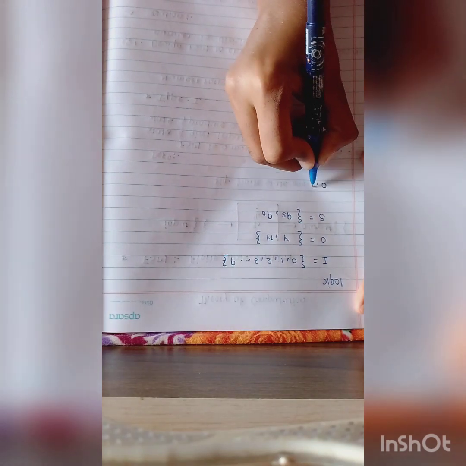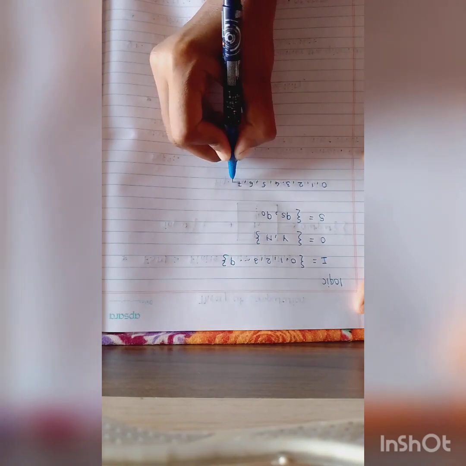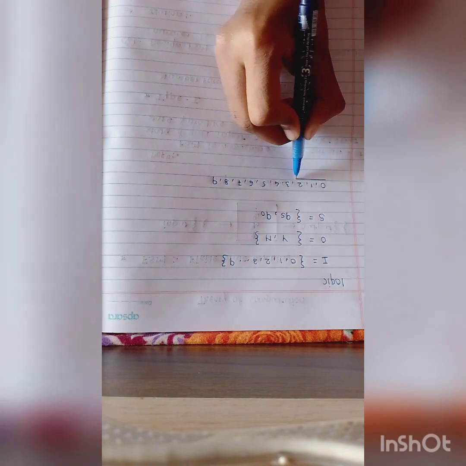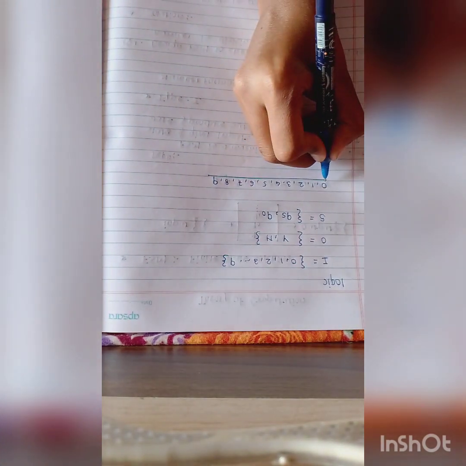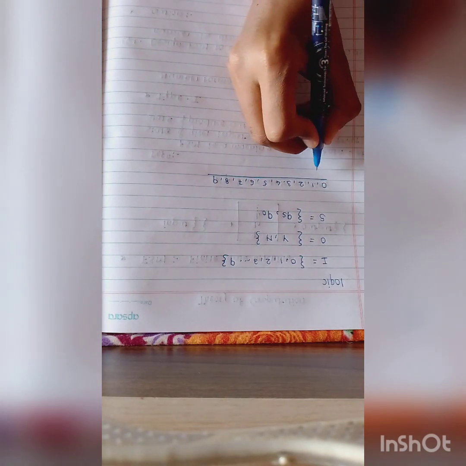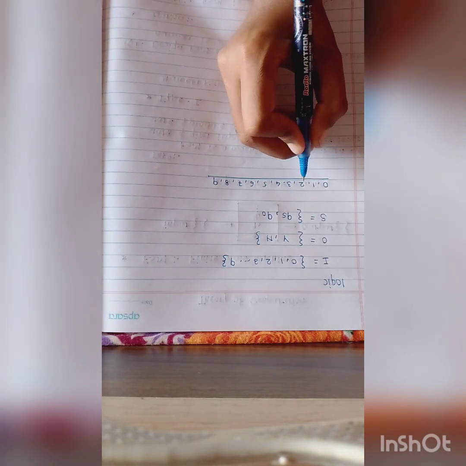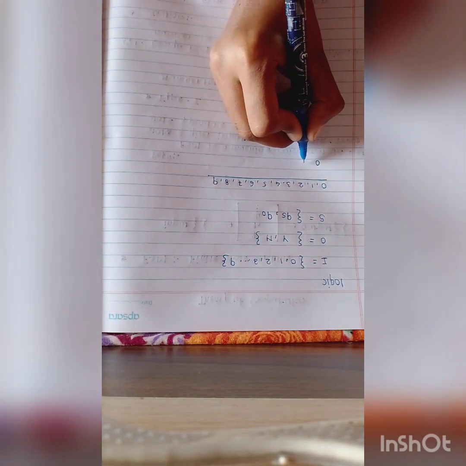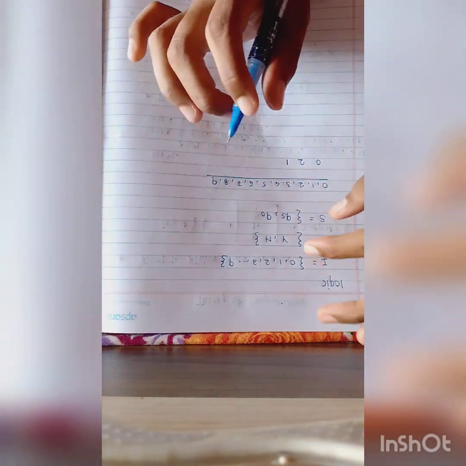We have numbers 0, 1, 2, 3, 4, 5, 6, 7, 8, 9. This is a decimal number. So check which number is divisible by 3 and write the remainder. We divide 0 by 3, the remainder is 0. We divide 1 by 3, the remainder is 1. We divide 2 by 3, the remainder is 2. Divide 3 by 3, remainder is 0.